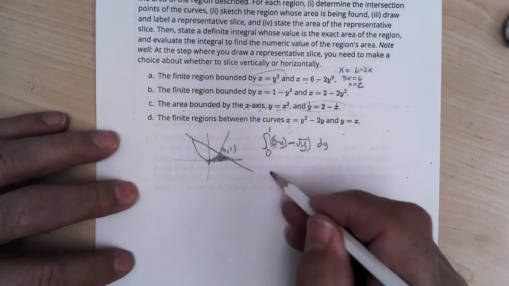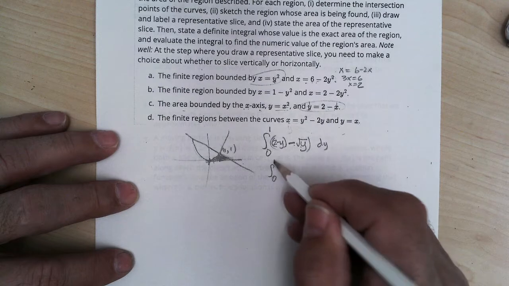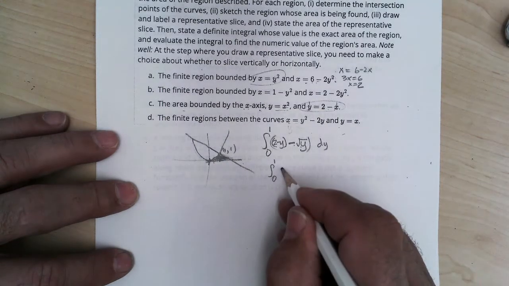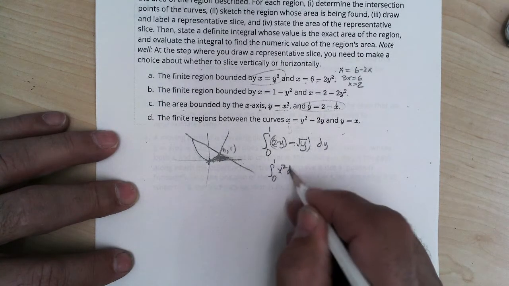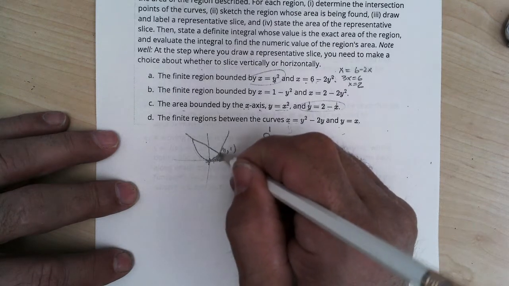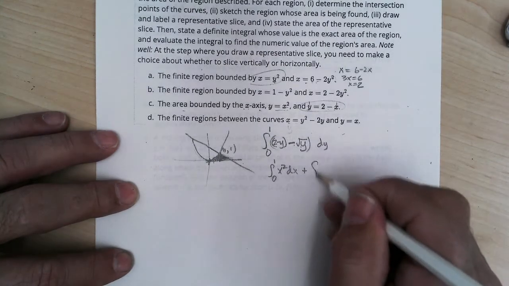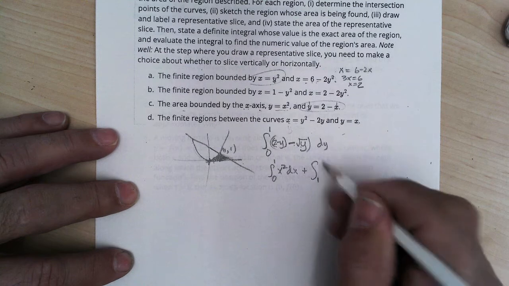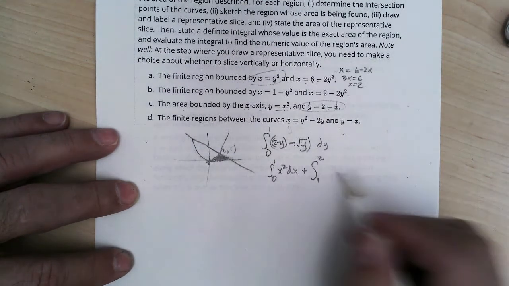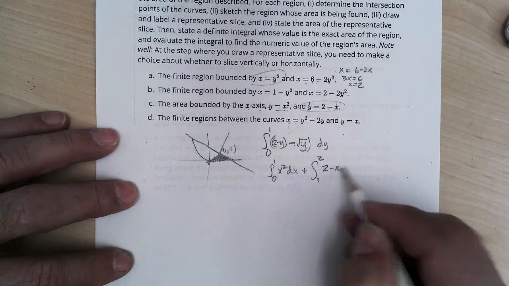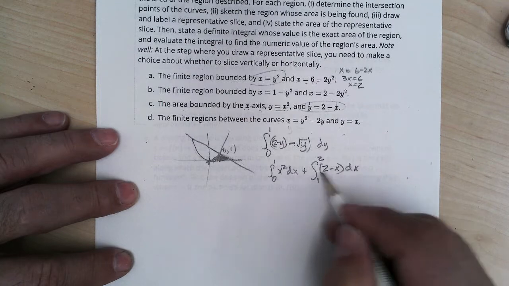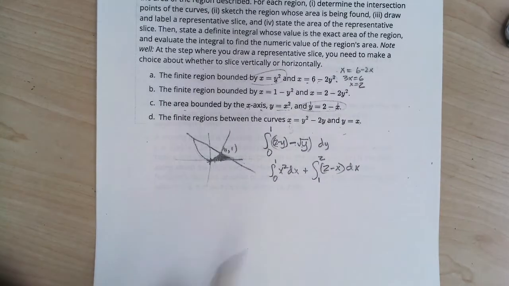Now, once again, you could also do it from 0 to 1 of the parabola, doing vertical slices, plus the area from 1 to 2 under the line, which would be 2 minus x. They want you to be able to think of it two different ways on that.